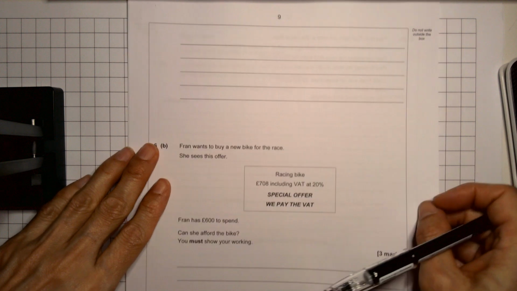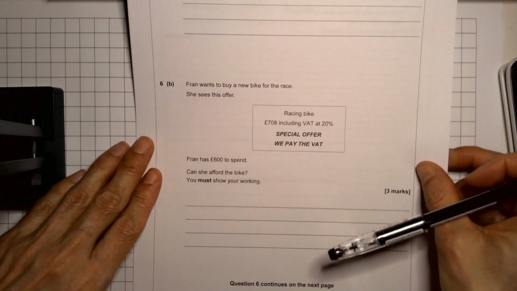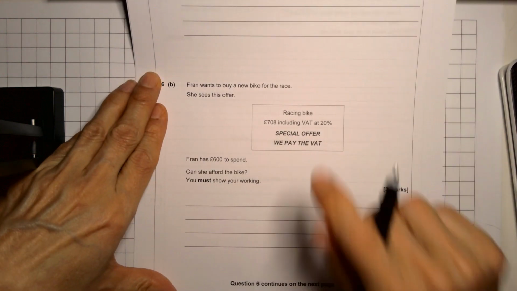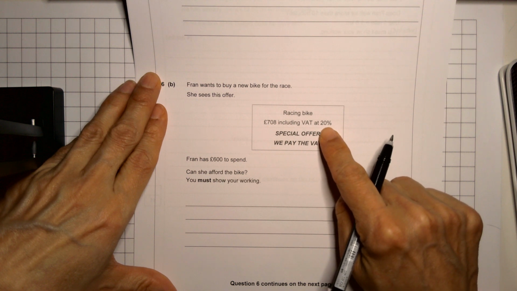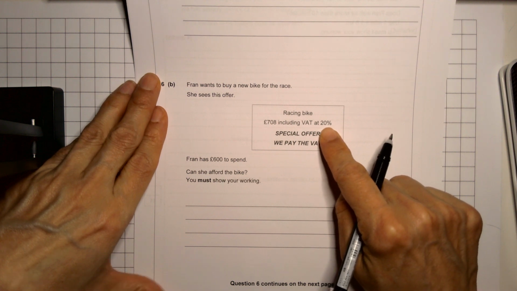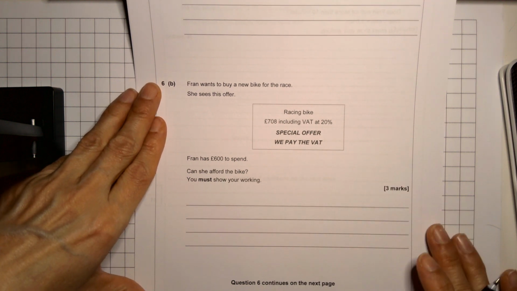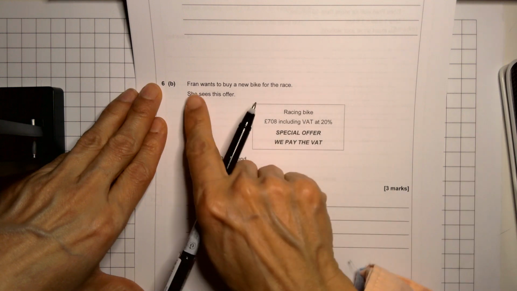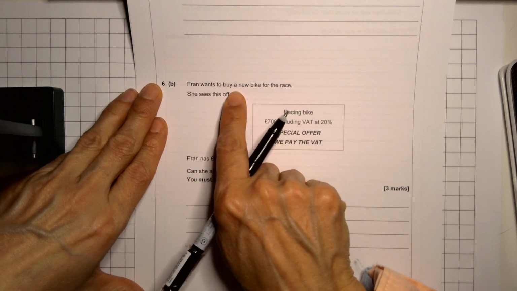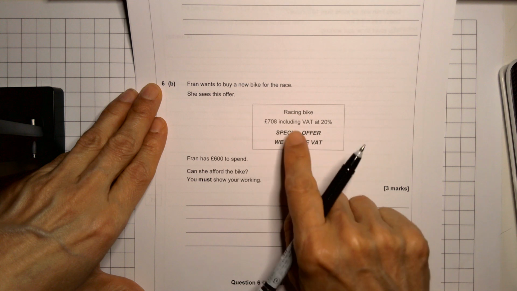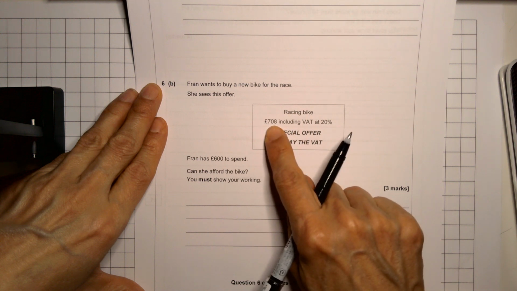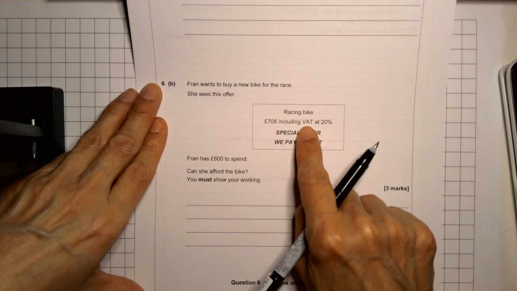So we're now on to question 6b. And question 6b looks like a percentage question, but when we read it more carefully, there's more to this. It's one of those reverse percentage questions because it tells us Fran wants to buy a new bike. She sees this offer and it says it costs £708, but it includes VAT of 20%.